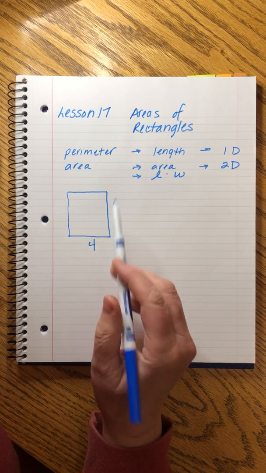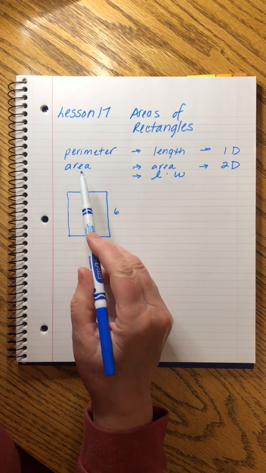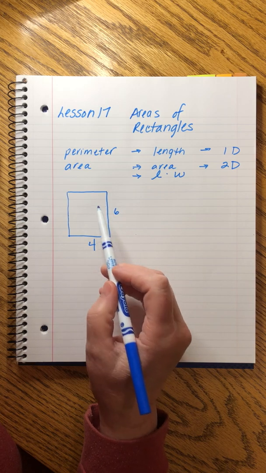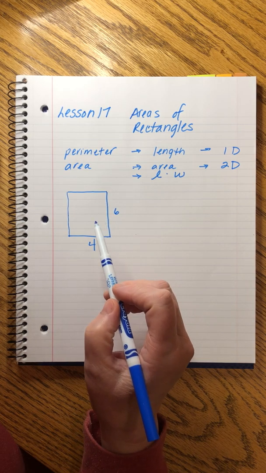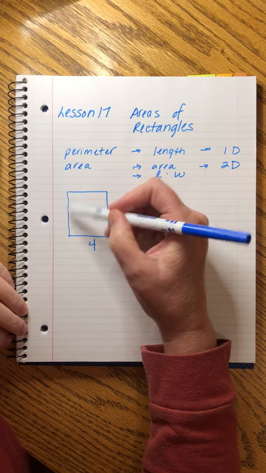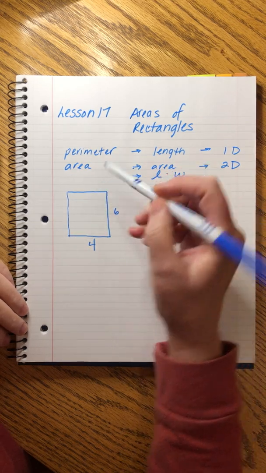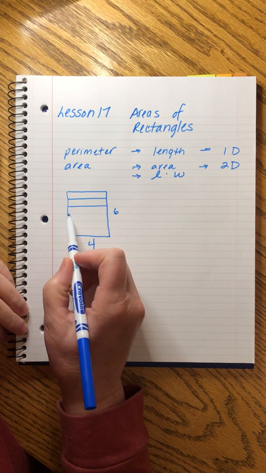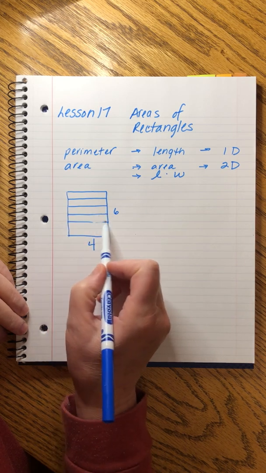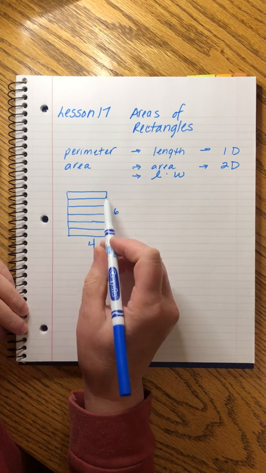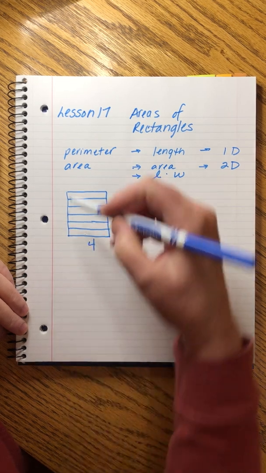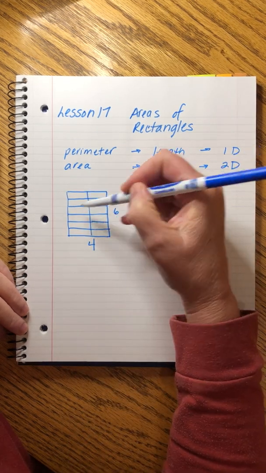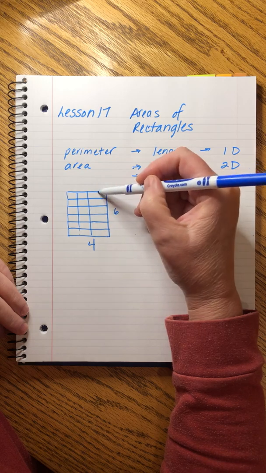We can imagine area as asking ourselves how many 1 unit little squares, kind of like Duplos, right? This is like the base plate. If we want to fill this up with square pieces that are 1 unit by 1 unit, how many would we be able to fit onto this base plate?